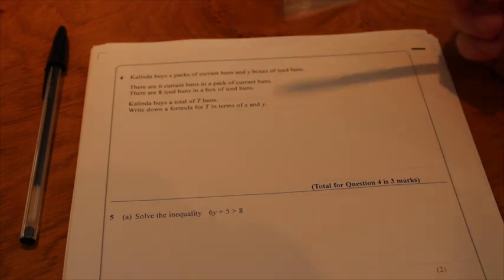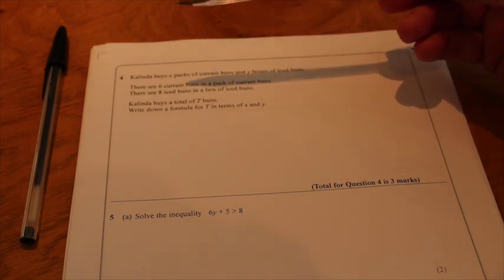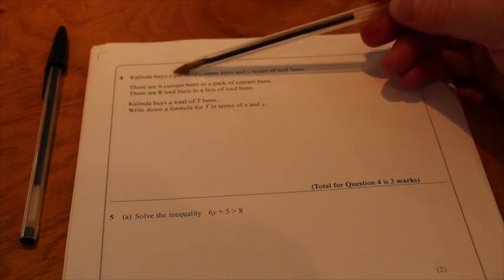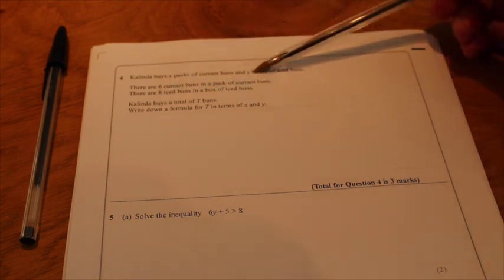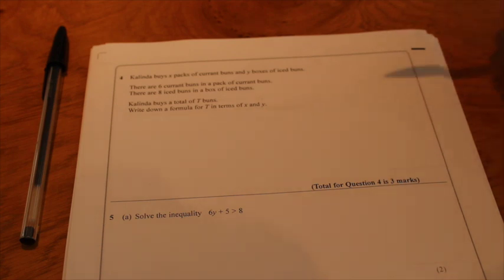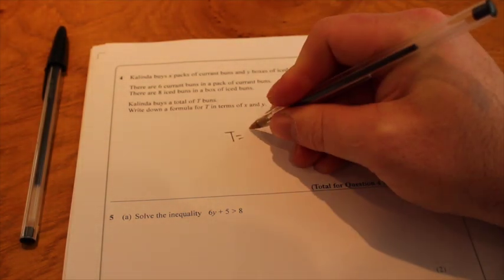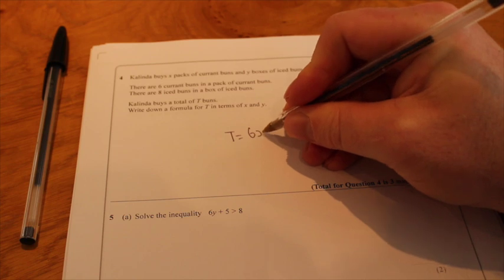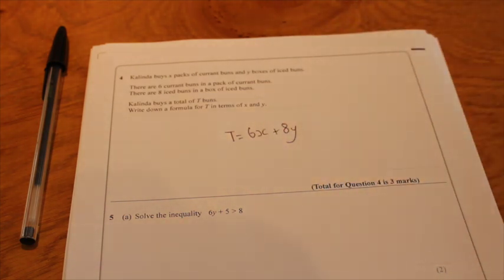So if you're struggling with this, put numbers in here and say, if she bought 3 packs of currant buns, how many would she have? So that's 3 times 6. If she had 3 boxes of iced buns, again it's 3 times 8. So that's all you write down, but you just then replace it with letters. So our formula is going to be T buns equals 6 times X plus 8 times Y. And that's it.